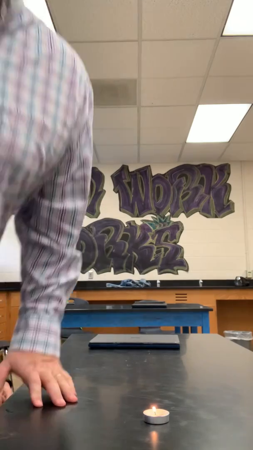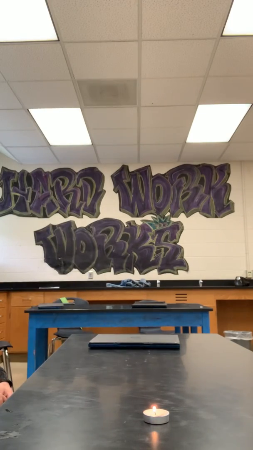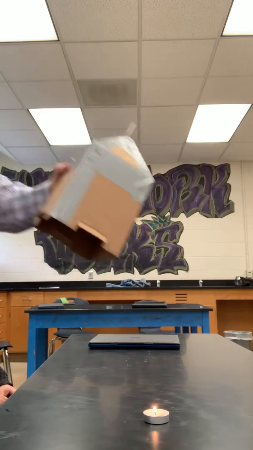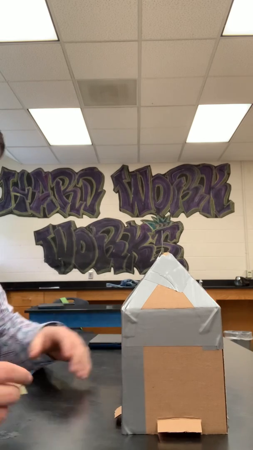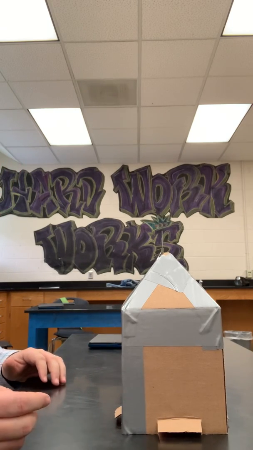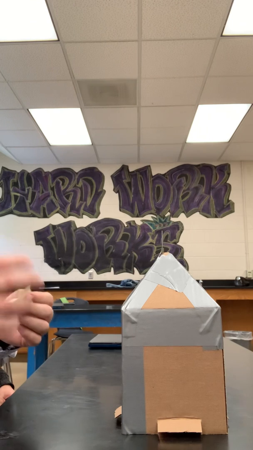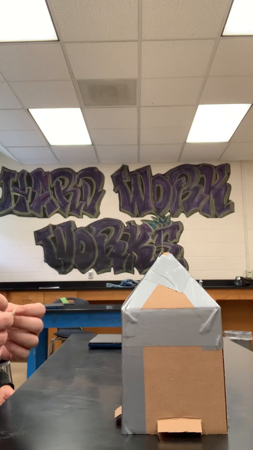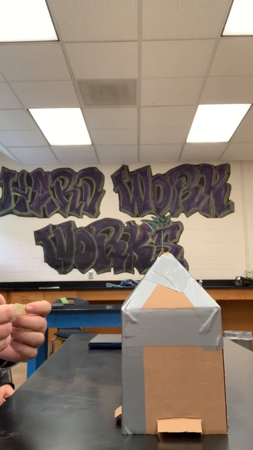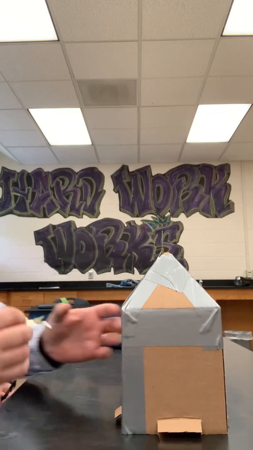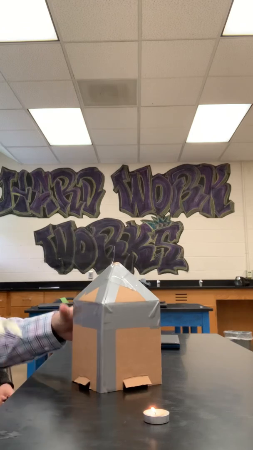So in that same respect, I've got a little contraption that I made that I can put over top of this, and hopefully this little piece of paper that I made will stay on top of it. I had it working yesterday, and I have struggled with it this morning. But either way, you're going to get to see kind of what I'm talking about with convection.